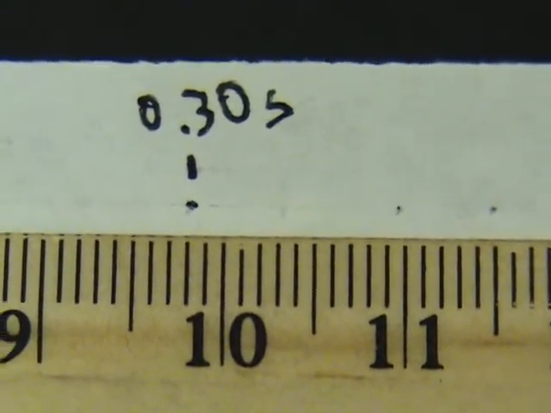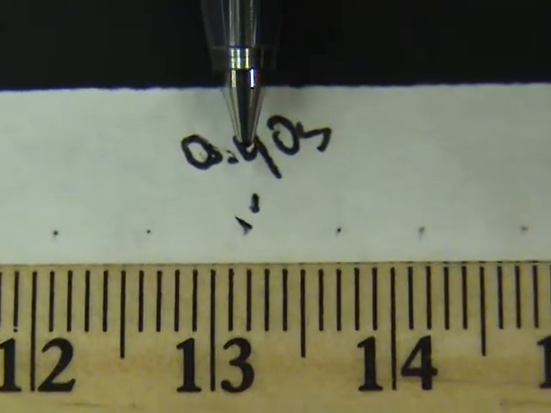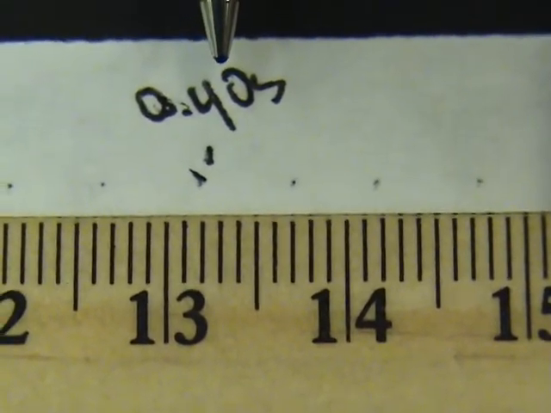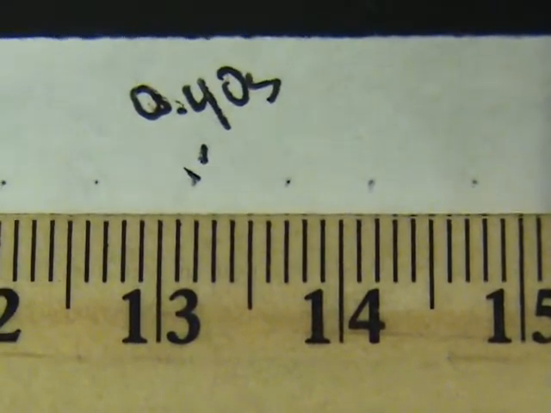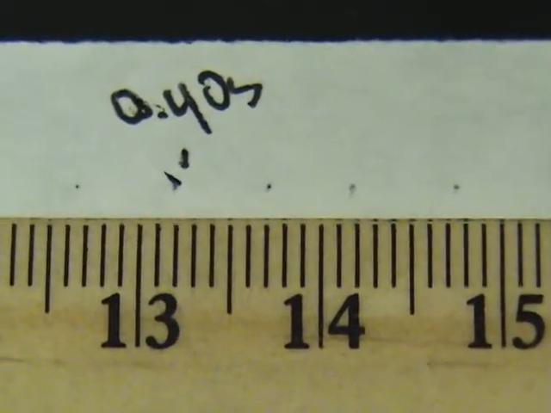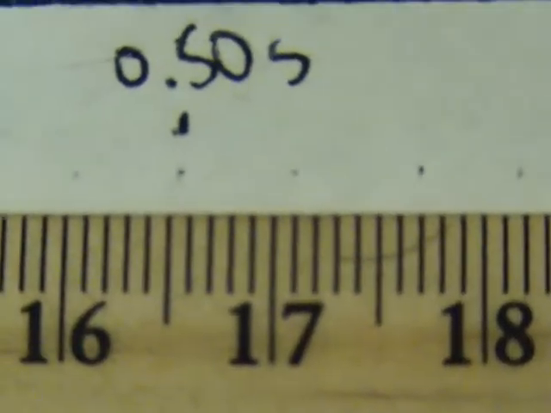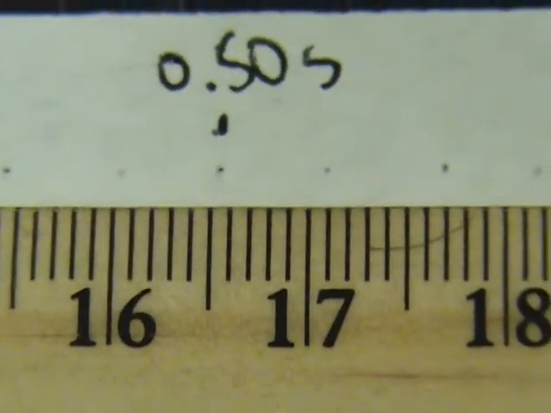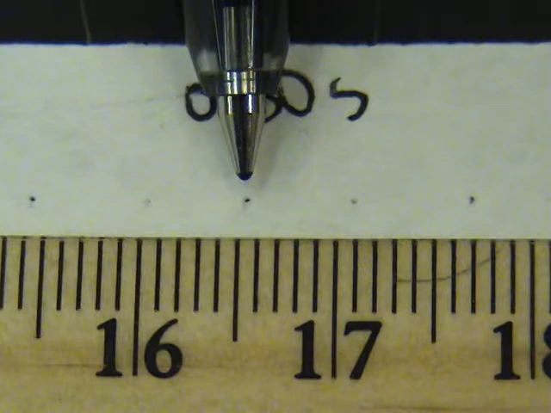Looks like this dot is somewhere slightly over 13. I made a little mark right there so you can see it more clearly. A little bit more than 13, so I'll give you a second to record that measurement. We'll go to 0.5 seconds. Looks like it's around 16 something, but what are those next 2 digits? Record that as precisely as you can. There's the dot that you're recording to.